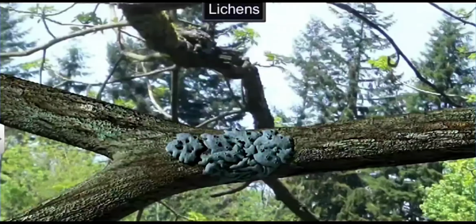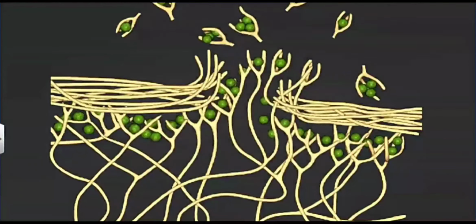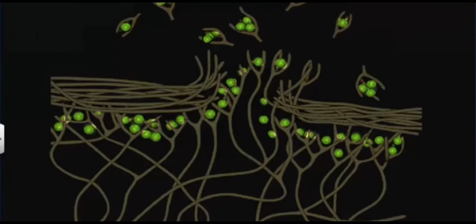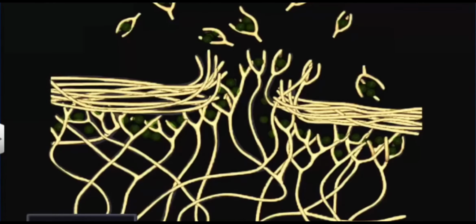Next comes the lichens. Lichens, as I told you during kingdom Fungi, are a symbiotic association between two organisms, one algae, the other fungi. You can see the yellow colored part is the fungi, and the green colored part is the algae. The algal part is called phycobiont. Phycology is the study of algae, that's why we say phycobiont. And this yellow colored fungal part is called mycobiont, because mycology is the study of fungi.